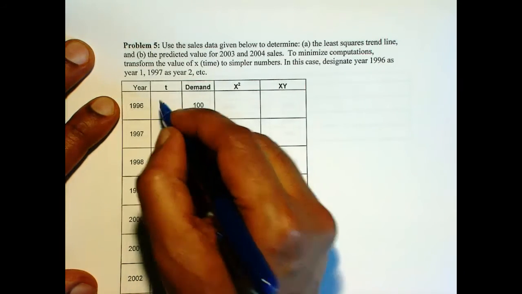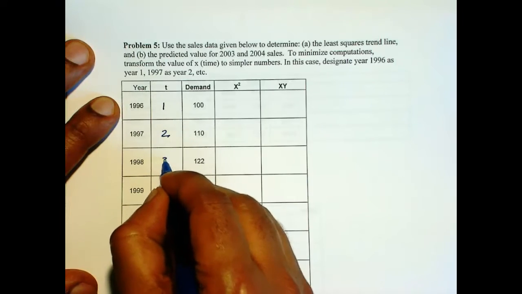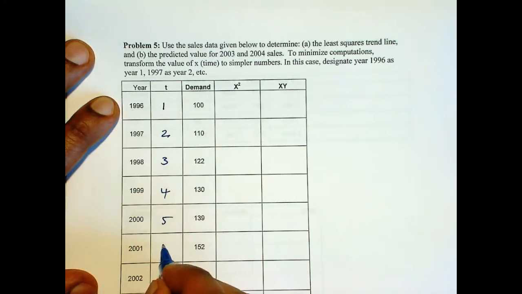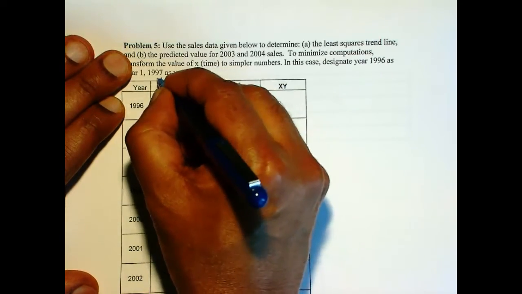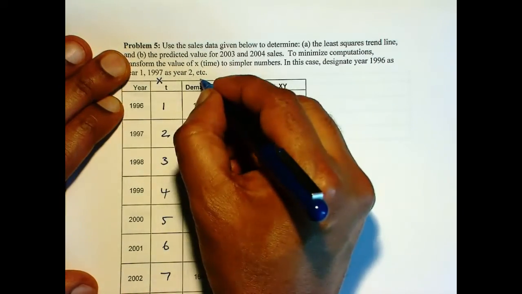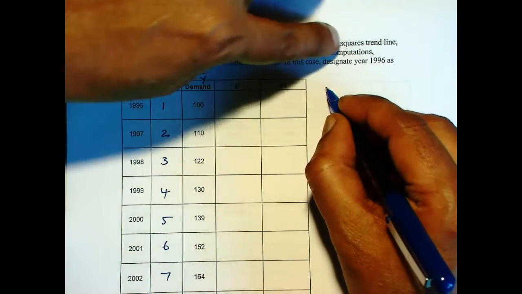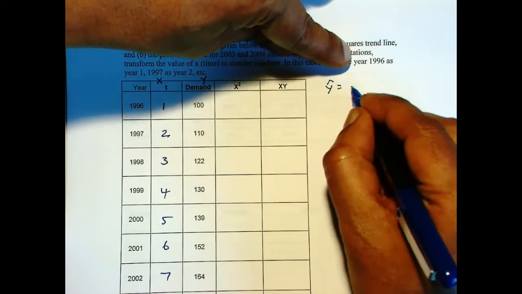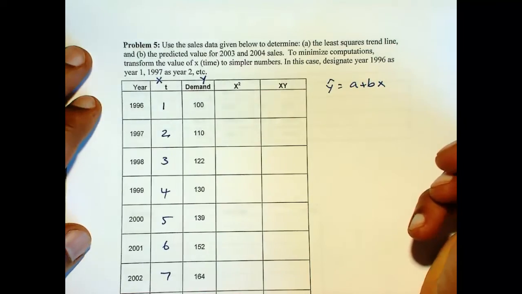So we'll assign a value of 1 for the very first time period, 2, 3, 4, 5, 6, 7. Now we're going to use this column as the x column and this as y. Then our objective is to find an equation like that.